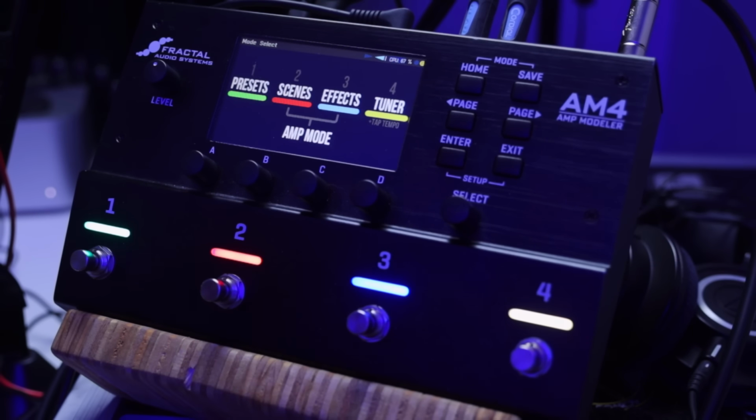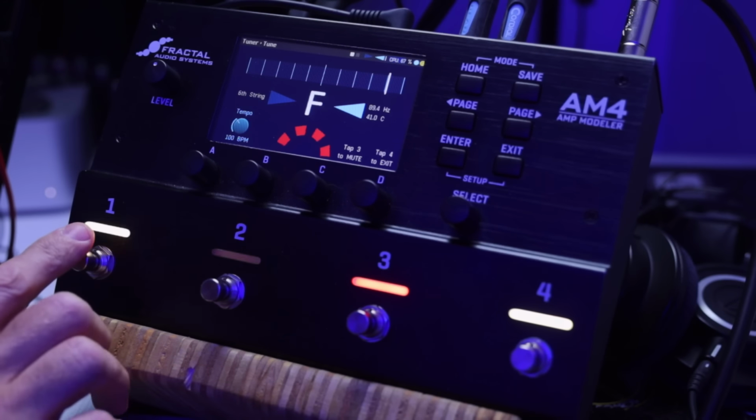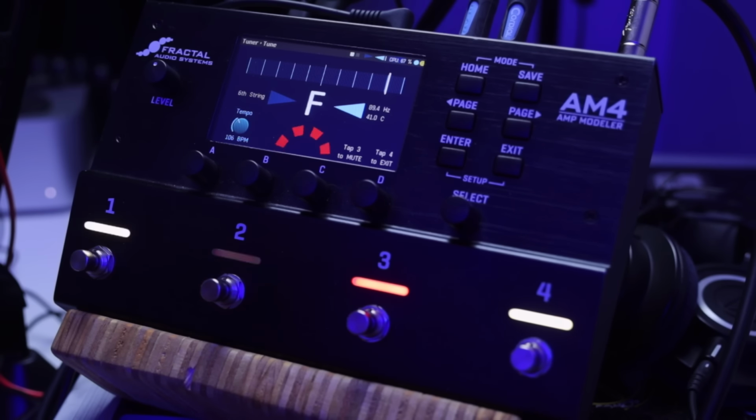These two together, I can select my mode over here, or I can go over to the tuner and tap tempo, mute it and tune my guitar, change the tempo of anything that I've got time synced over there.